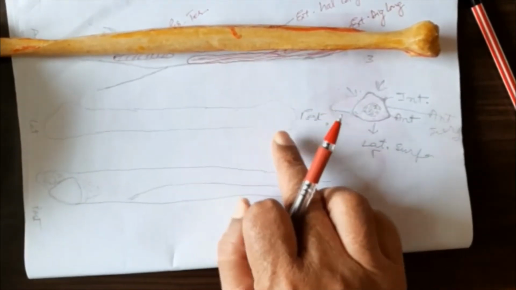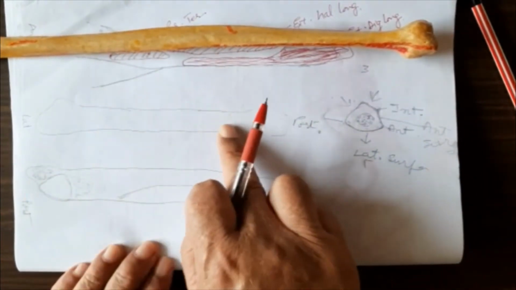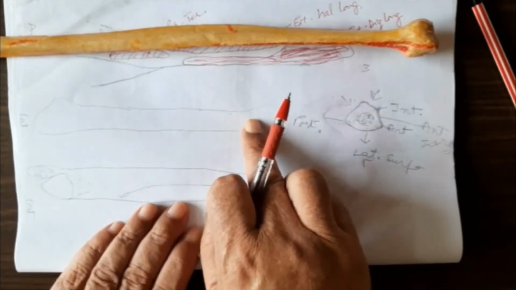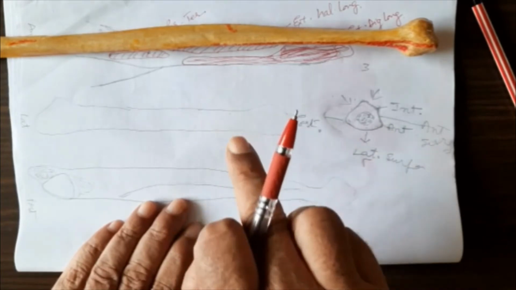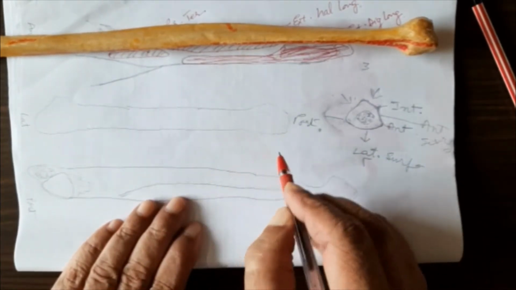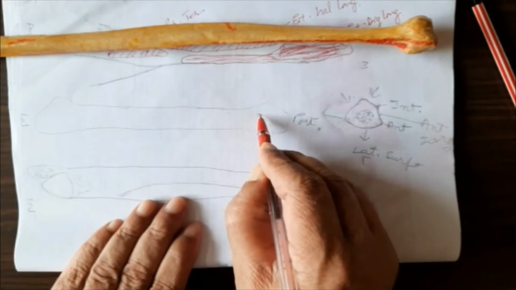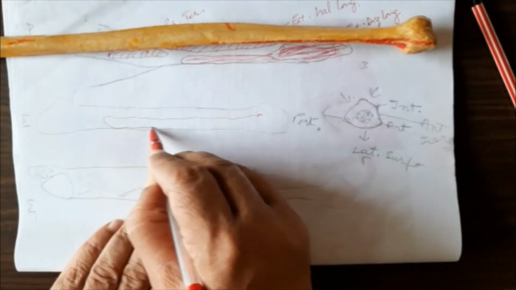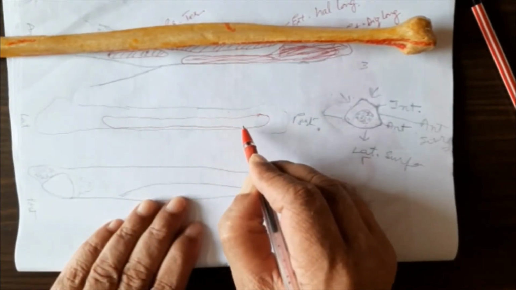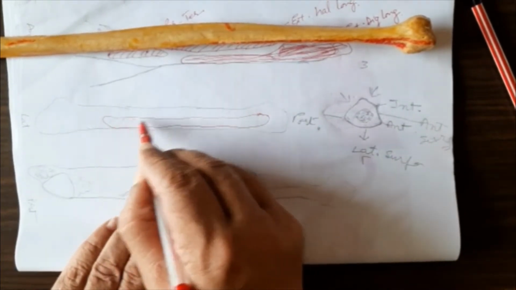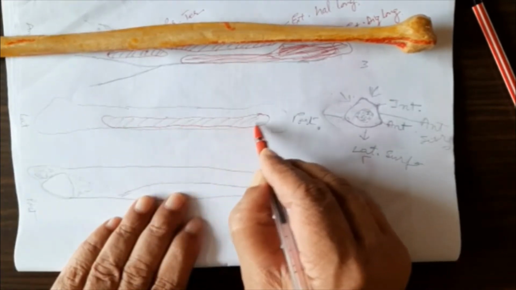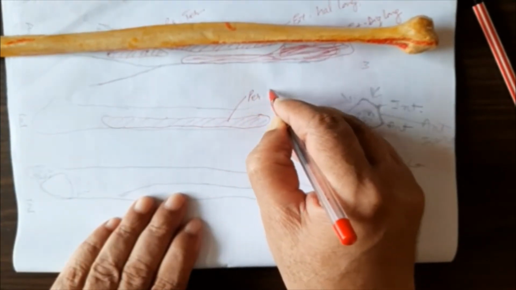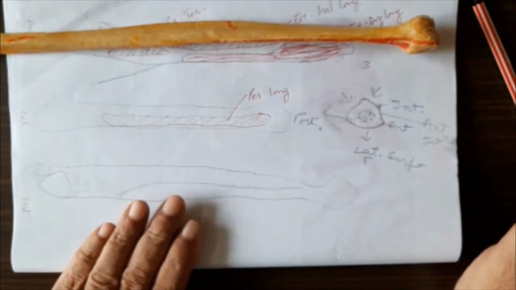If you can see here, this is the lateral surface I have just drawn, and this will give origin to the peroneus longus from its upper 3/4, right from the neck. Again, right from the neck it will be taking origin, upper 3/4, and this is the peroneus longus muscle. So I will just write here peroneus longus muscle.